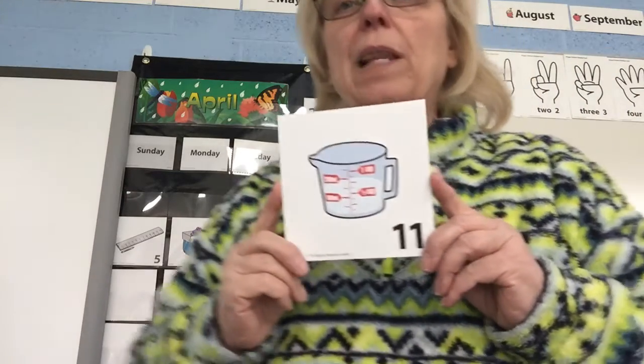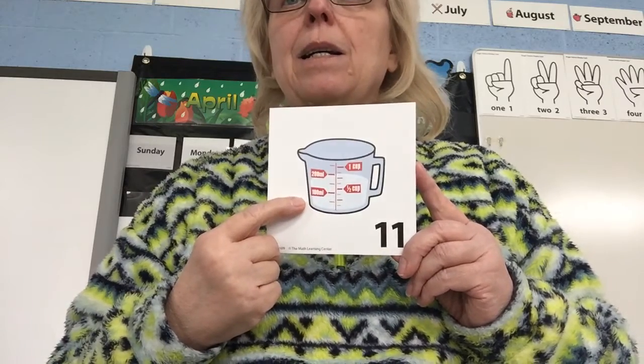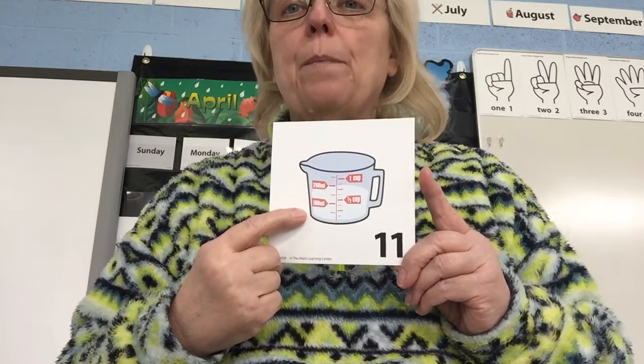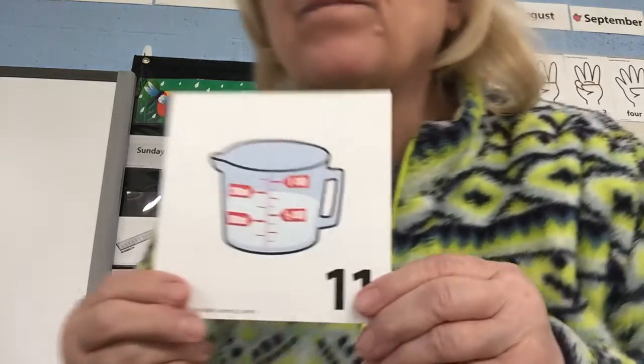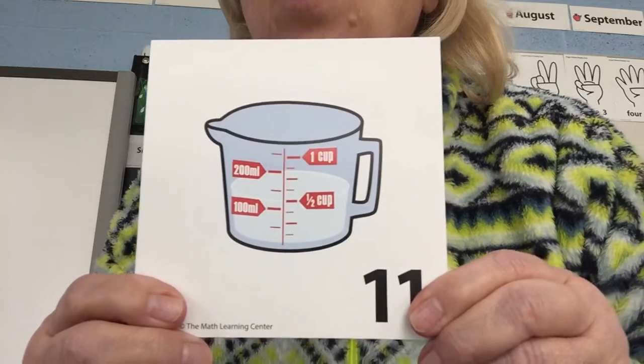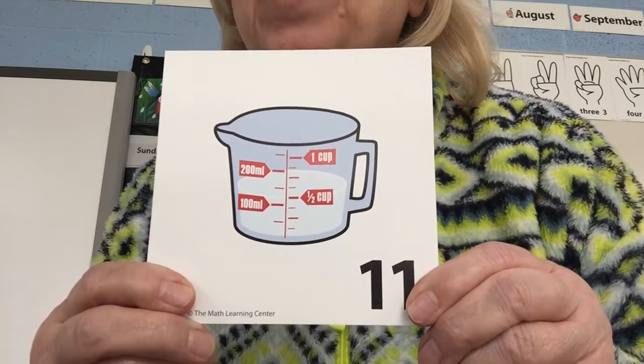And we have for the 11th day of April, a measuring cup. And if you take a look, how much liquid is in this measuring cup?